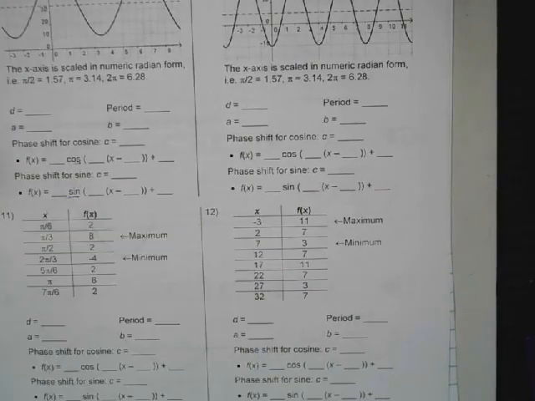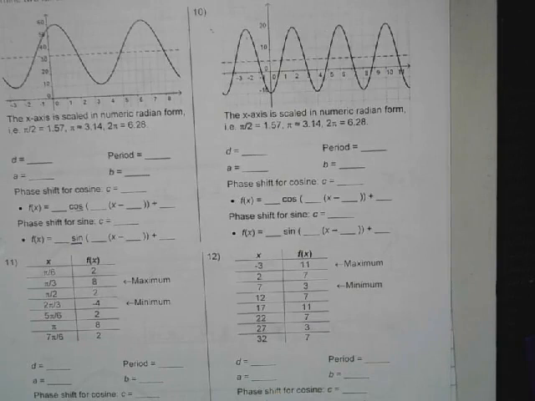Notice though down here, look. It says cosine and sine. Why does it say that? Because you can't tell, and it doesn't really matter which one you call it. So if it's a cosine wave, what's the phase shift? Where's the peak now?